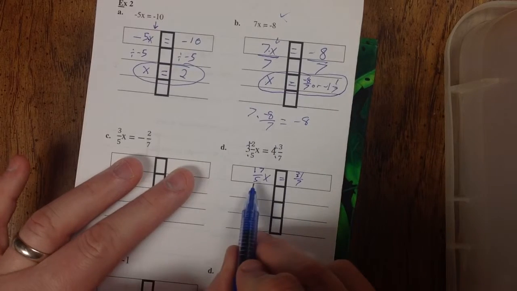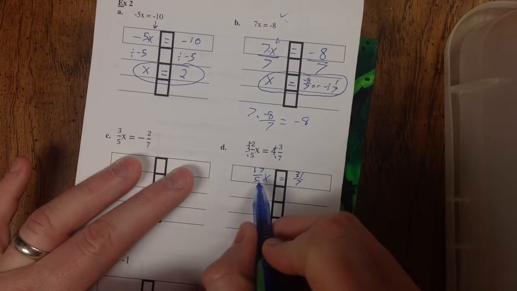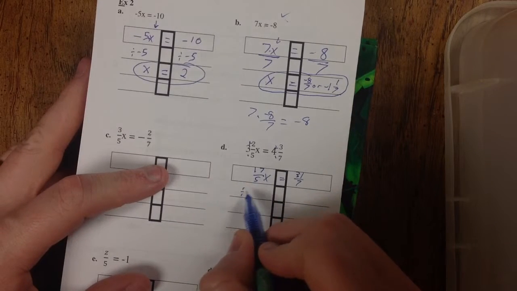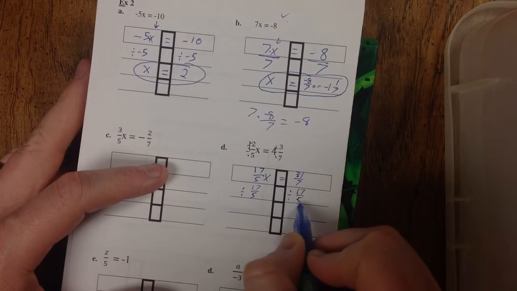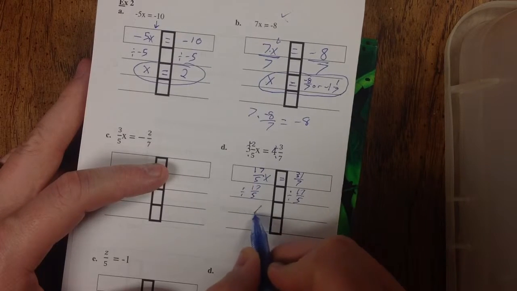Now, I don't care if it's a fraction. I know it looks ugly, but I don't care. This just means 17 over 5 times x. What's the inverse? Divide by. So I'm going to divide by 17 over 5 on both sides. 17 over 5 divided by 17 over 5 is x.